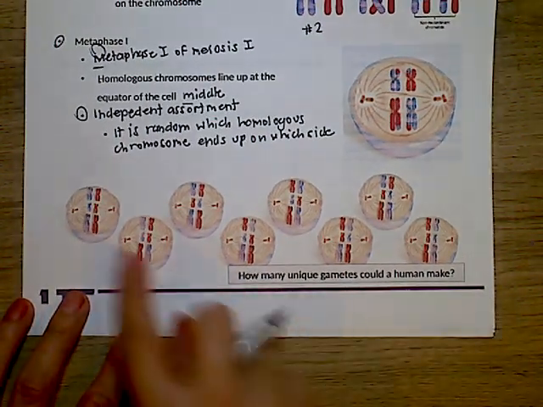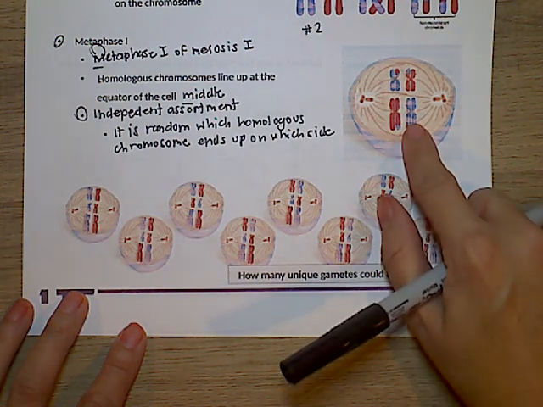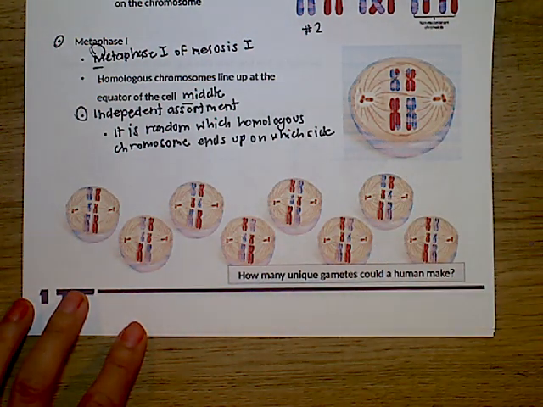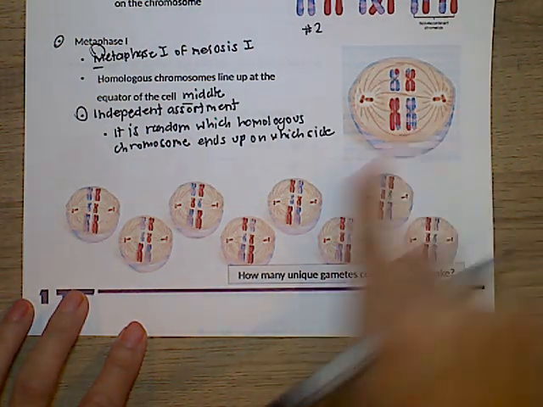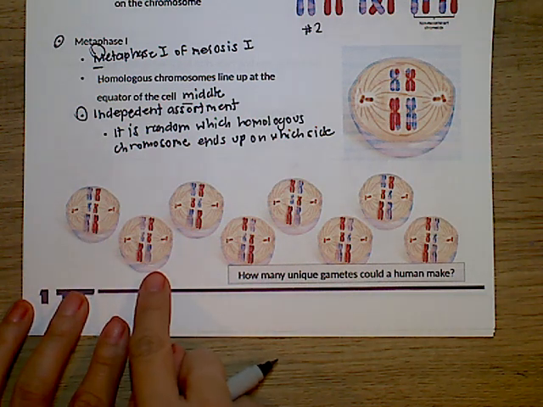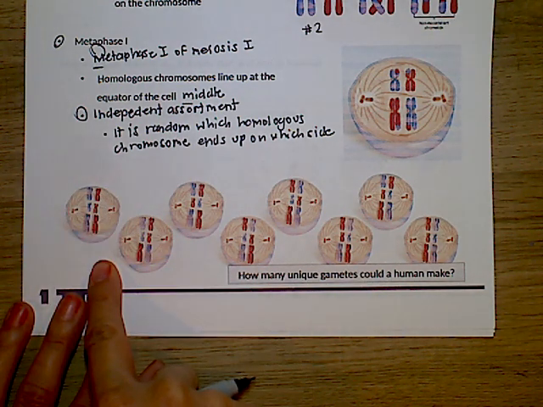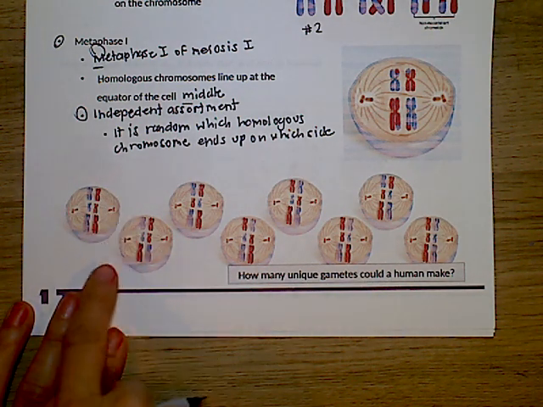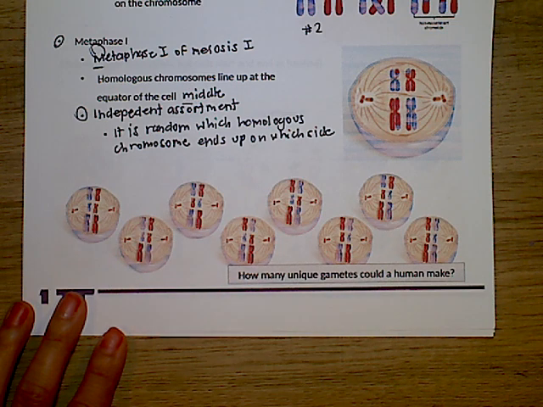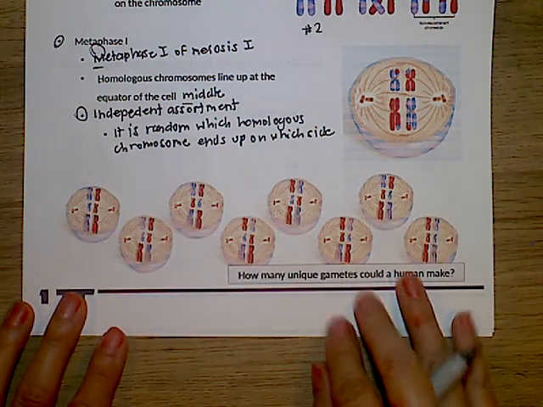So down here below, we see all the different possible combinations that a cell with 3 chromosomes could make. So here's all dad on one side, all mom on one side, 2 dad, 1 mom, 2 mom, 1 dad. It doesn't matter the order.